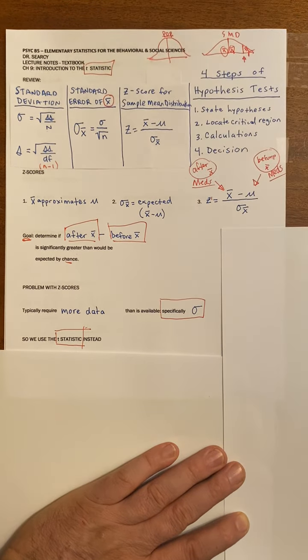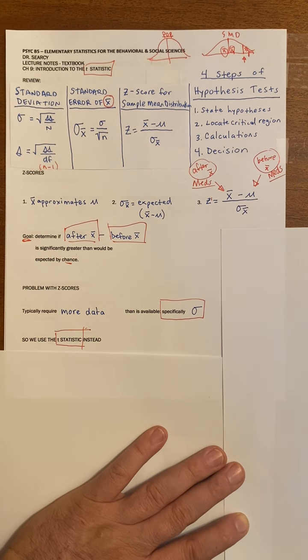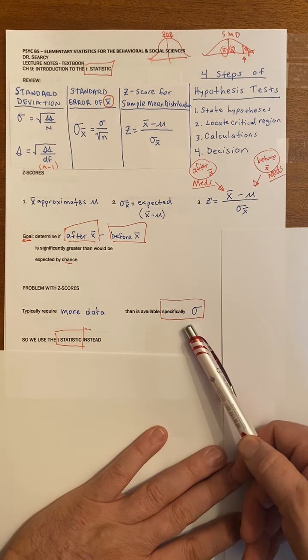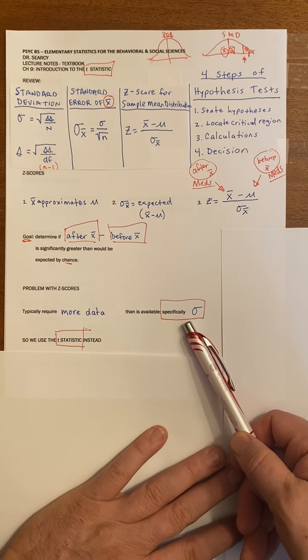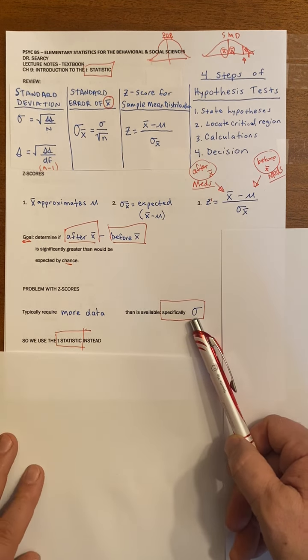We're saying that we used to be able to rely on the z-score to help us understand this question about the differences between before and after. But in reality, we often don't have access to a crucial measure, this population standard deviation. So instead, we're going to rely on calculating t statistics instead of z statistics.